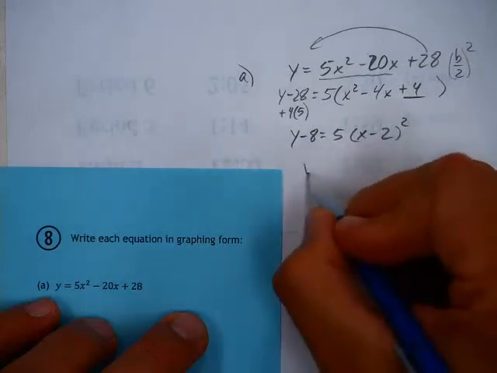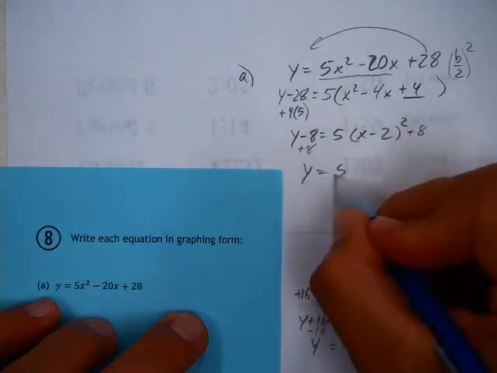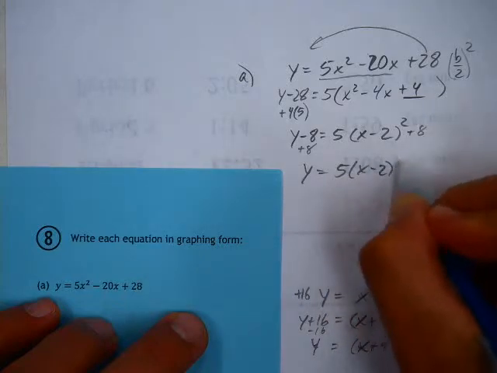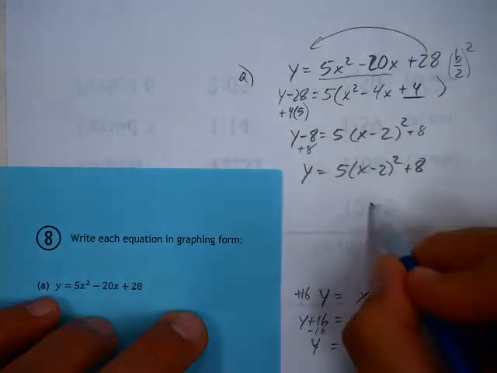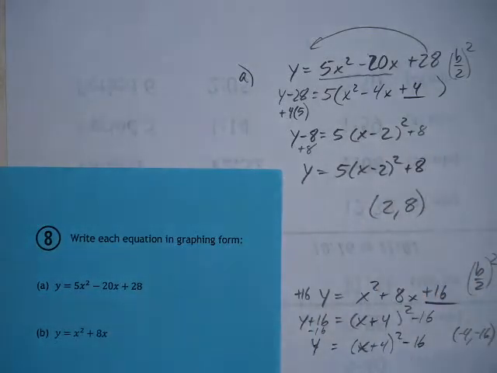Last step is to move the 8 on the other side. We'll do that by adding it to both sides. I get y equals 5 times x minus 2 squared plus 8. My vertex is at 2, 8, and it's got a stretch factor of 5, which means it opens very narrow compared to this other one over here, which is just your standard typical up 1 over 1, up 3 over 1 stair step approach.